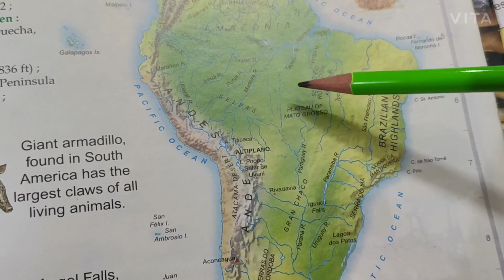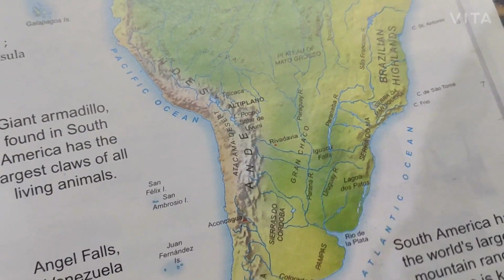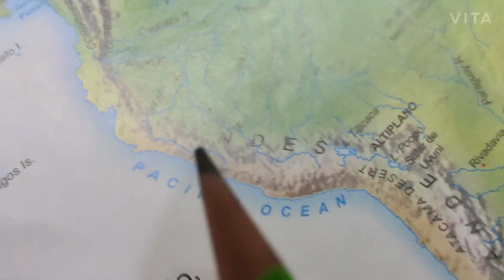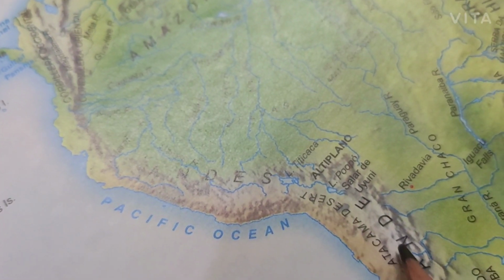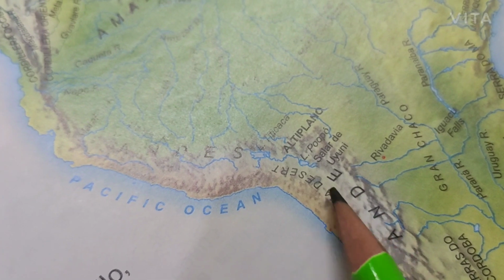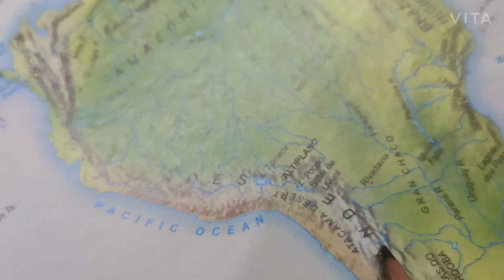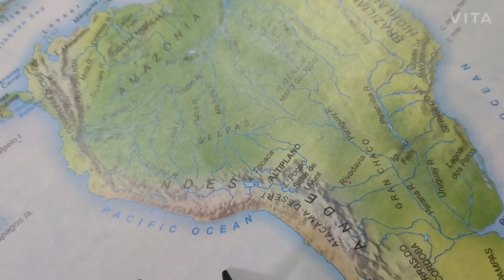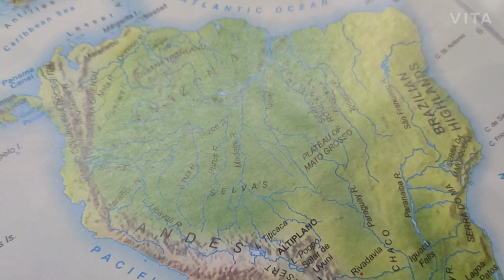So now we will move to the physical map of South America. Here there is a mountain range called the Andes mountain range. You can see the Andes mountain range. It lies in the western part of South America. The famous Amazon forest is also located here.